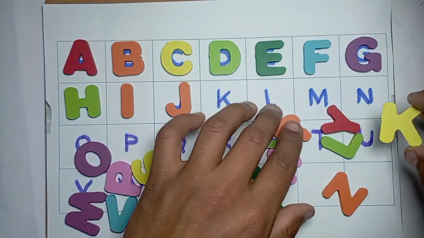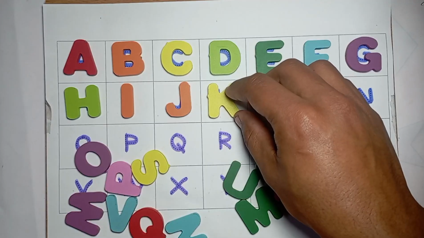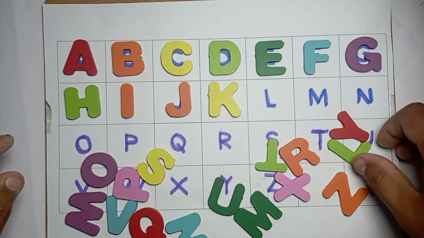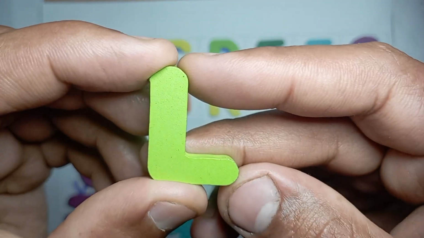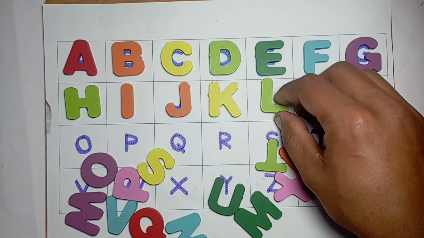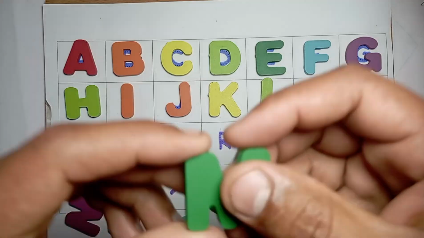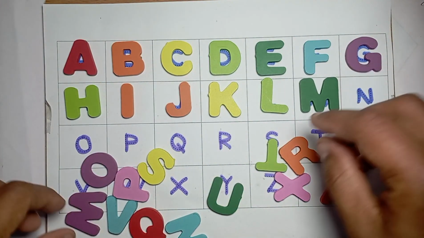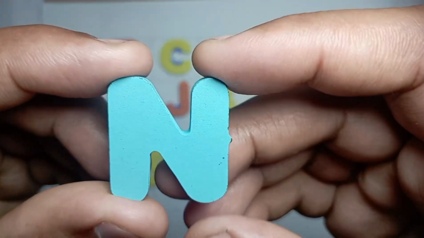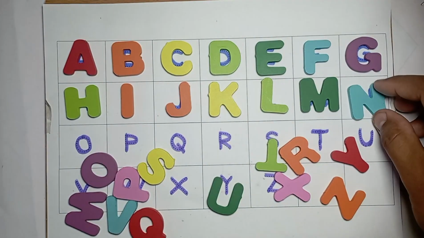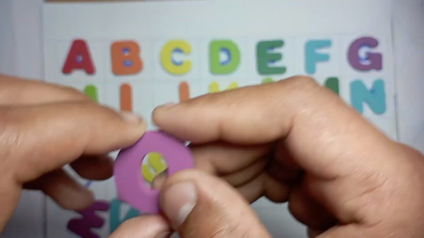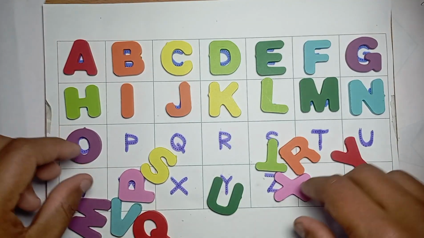K for kite. L for lion. M for monkey. N for nose. O for octopus.